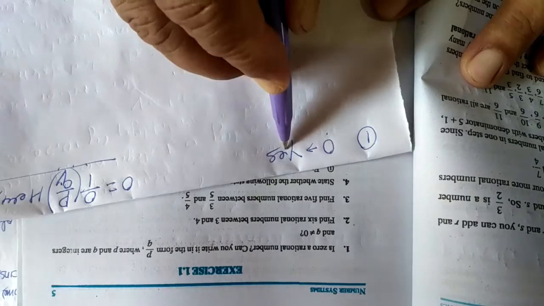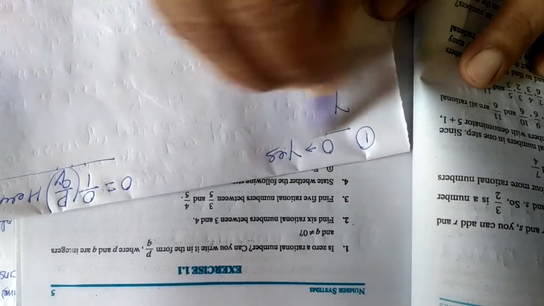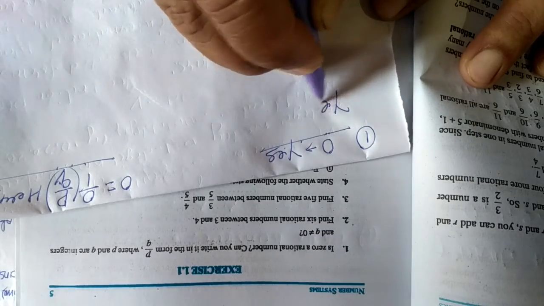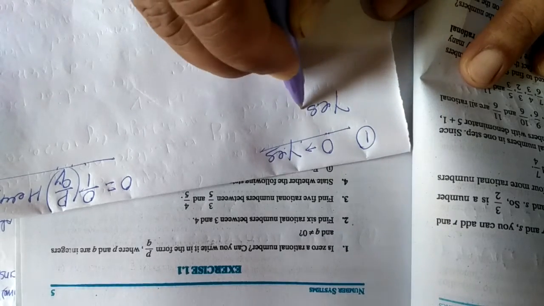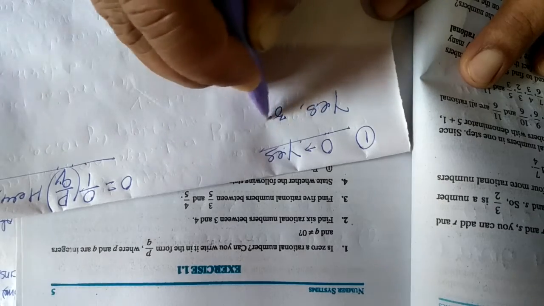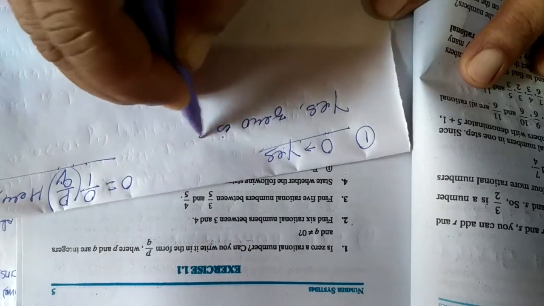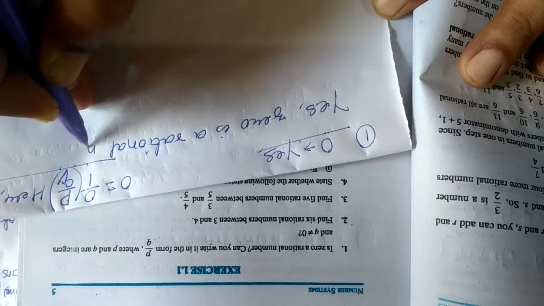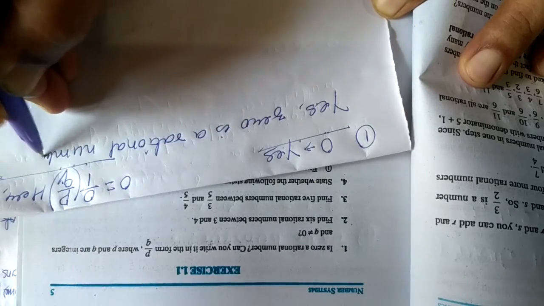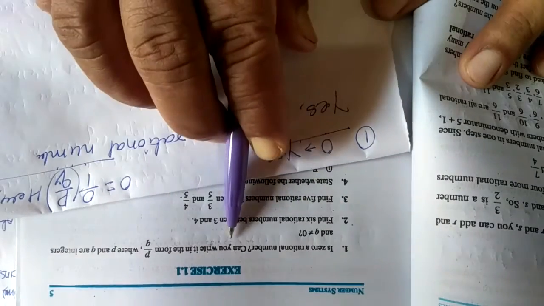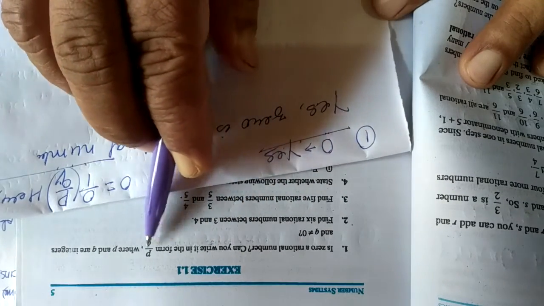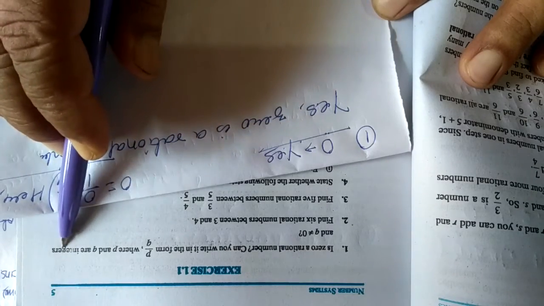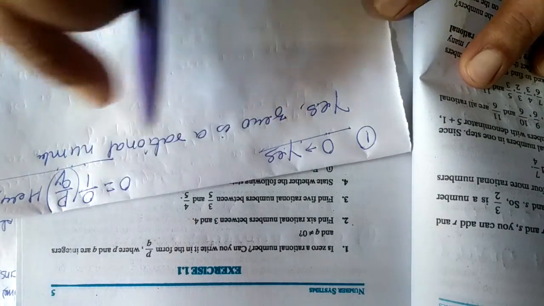We just have to write yes. What will you write here? I teach you in such a way, but against the answer you have to write yes. 0 is a rational number. Correct? Now see, can you write it in the form of p by q? I have written here, where p and q are integers. Naturally, p and q are integers.